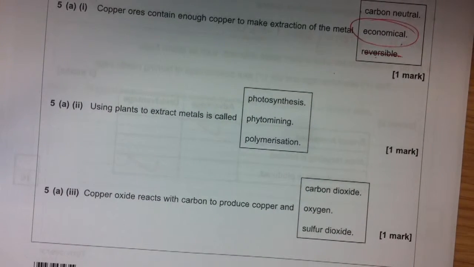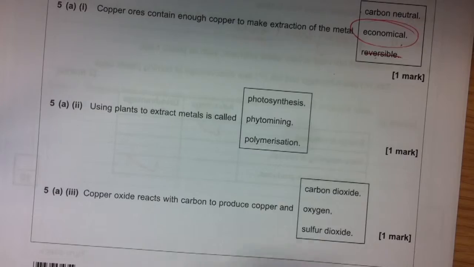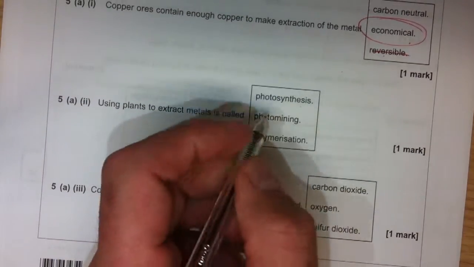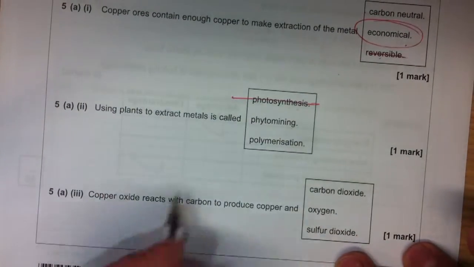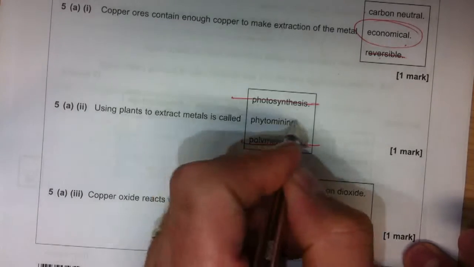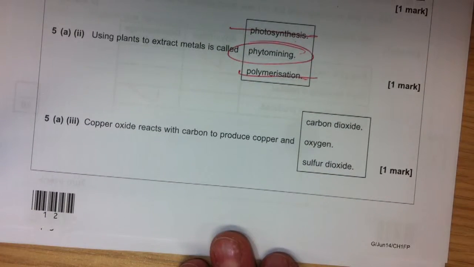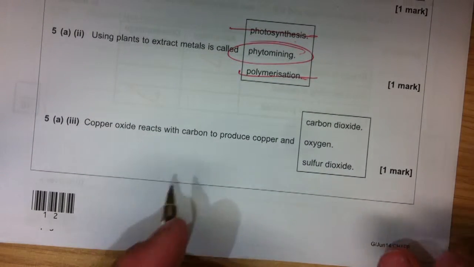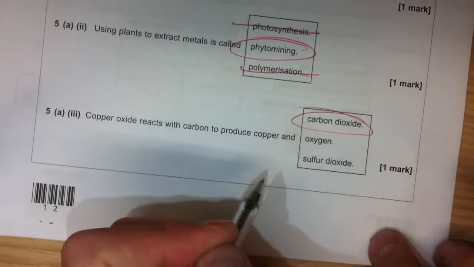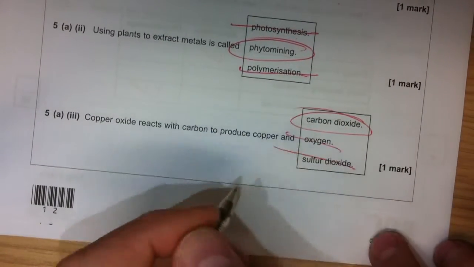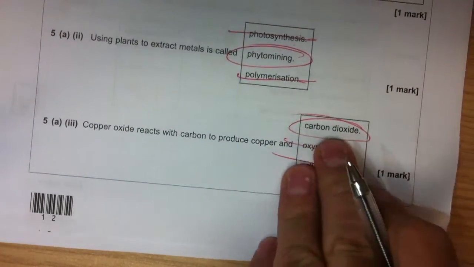Okay, using plants to extract metals is called... not photosynthesis. That's how plants get their food. Polymerization's got to do with plastic. Must be that. Okay, phyto to do with light and mining. So that's our one. Copper oxide reacts with carbon to produce copper, and hopefully you got that. I'm not even going to go through that one. Yeah. Brilliant. Okay, on to 5B.